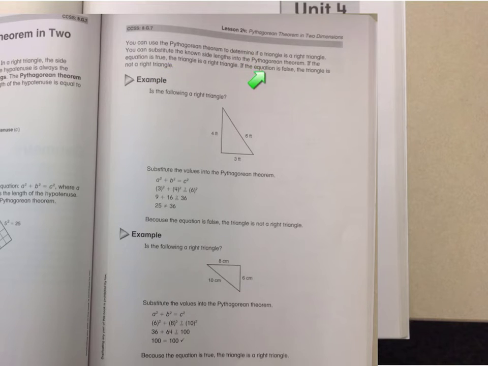We can use the Pythagorean theorem to determine if a triangle is a right triangle. For example, is the following a right triangle? Well, what you would do is substitute these lengths in for a, b, and c. Then we would plug it into the formula to get 3 squared plus 4 squared. Does it equal 6 squared? 9 plus 16, 25, does not equal 36. Therefore, this is not a right triangle.